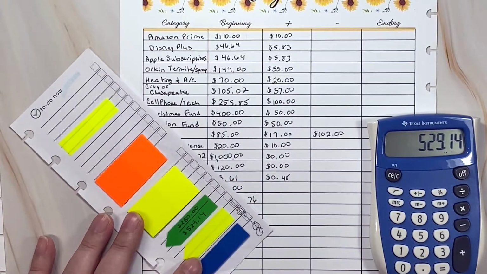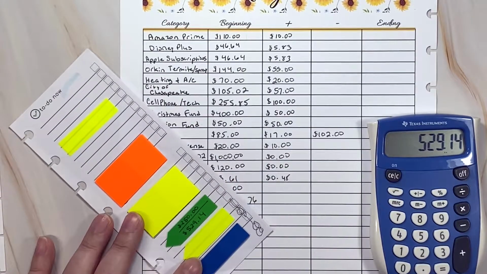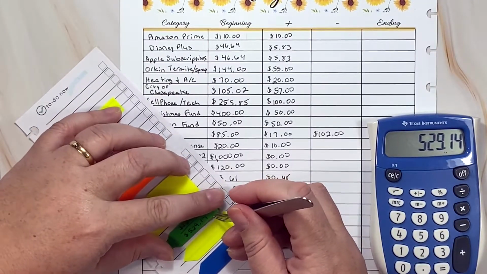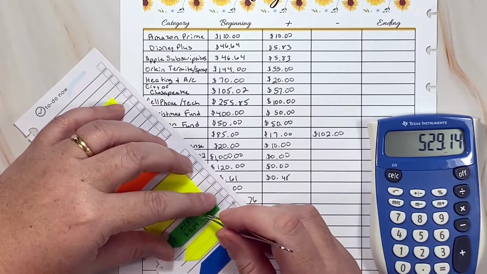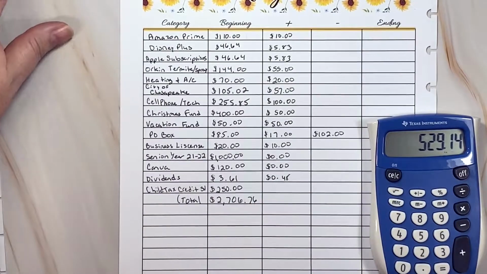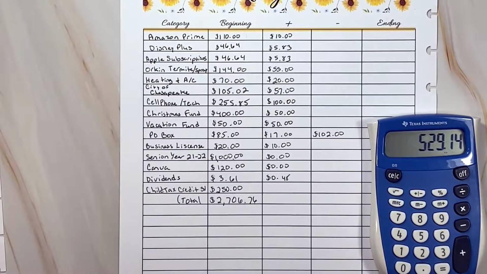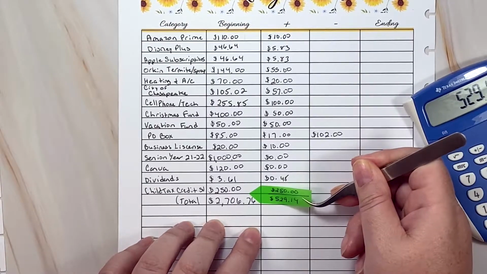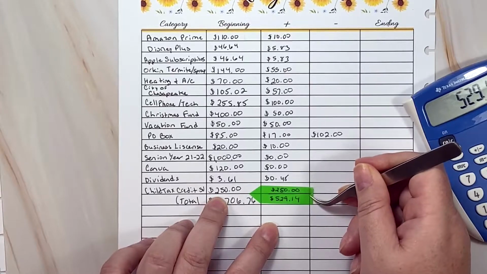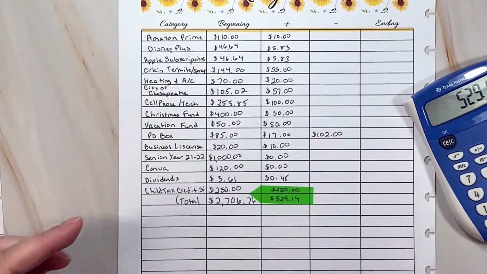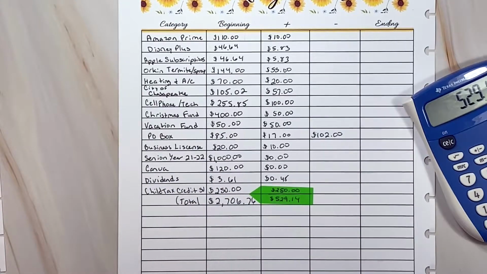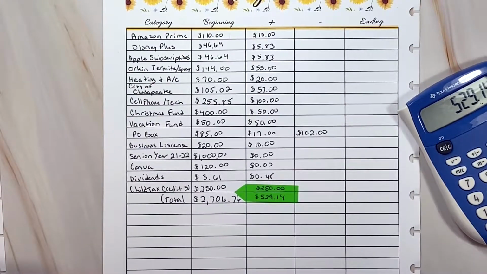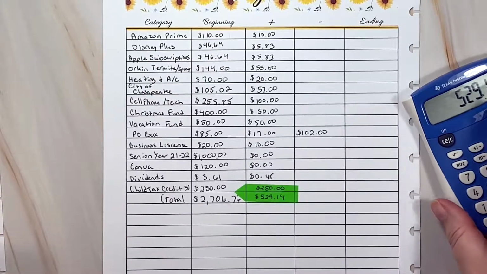$529.14. And grab my tweezers. I'm so used to using tweezers now. I feel like I can't do anything without them now, with stickers and sticky notes and stuff. There we go. So this would go right here. This is just me pre-planning ahead of time so that when the time comes and I really want to write it down, I have the numbers right in front of me. I don't have to add them back.